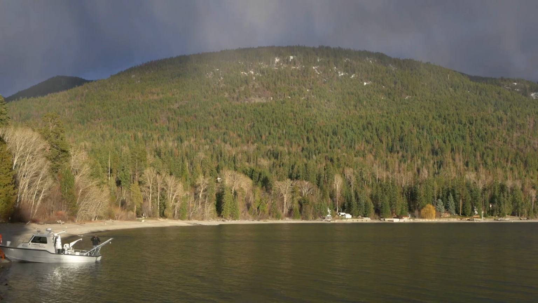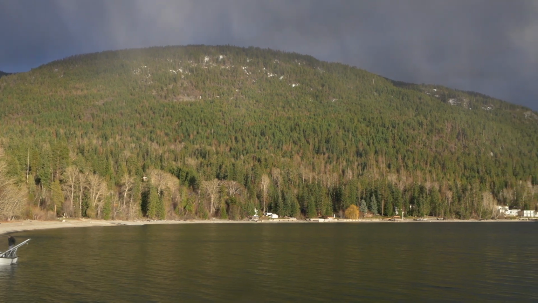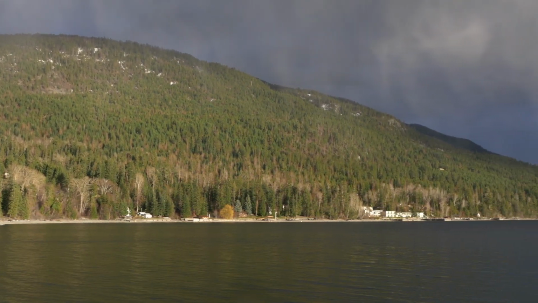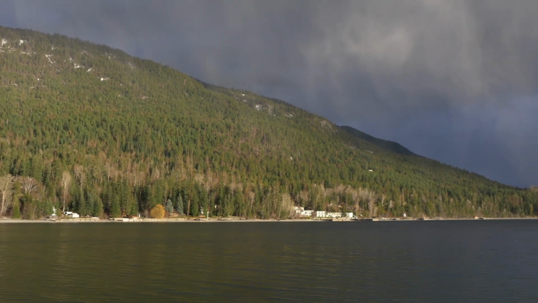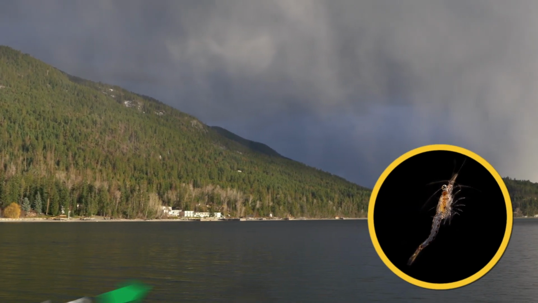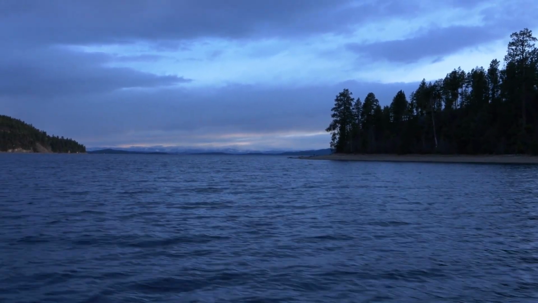In terms of surface area, Flathead Lake is the largest U.S. freshwater lake west of the Mississippi River. It has its own stunning beauty and many stories to tell. I decided to visit Flathead Lake for our Invertebrate Month here on Nature League because one of these incredible stories involves an invertebrate, the mysis shrimp. Flathead Lake was a chunk of ice until about 15 to 20,000 years ago.